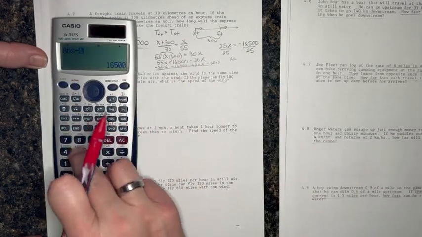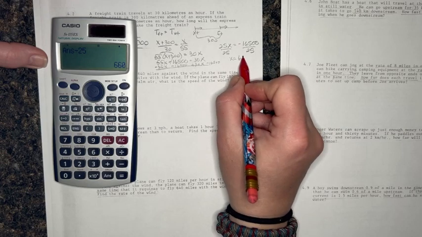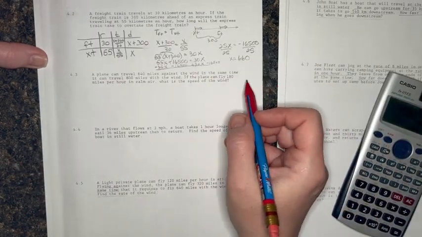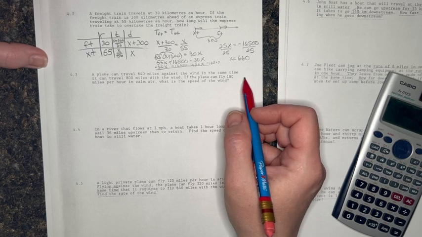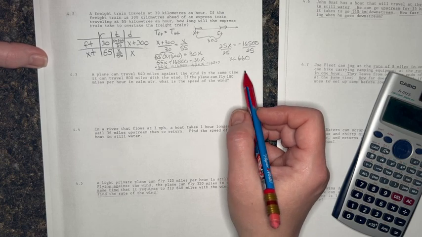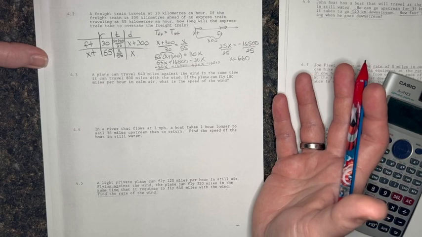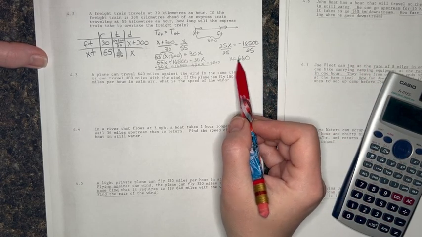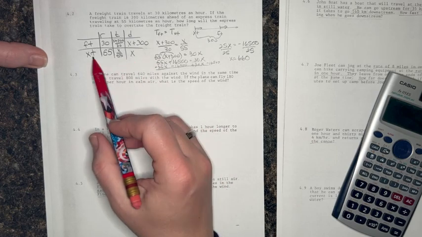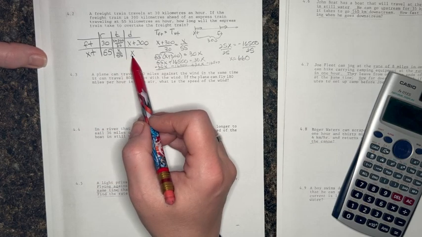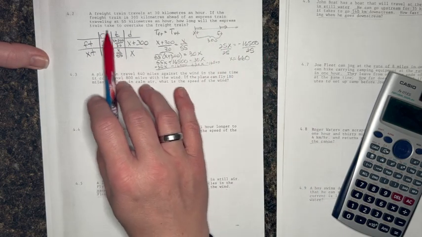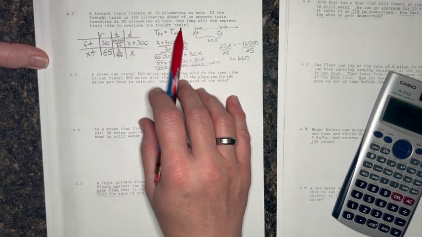So 16,500 divided by 25 is 660. Now, that doesn't quite make sense, because 660 what? Okay. But if you remember, our x is the distance that the express train travels. But the question is asking us, how long will the express train take to overtake the freight train?